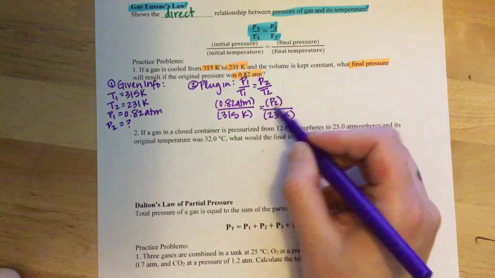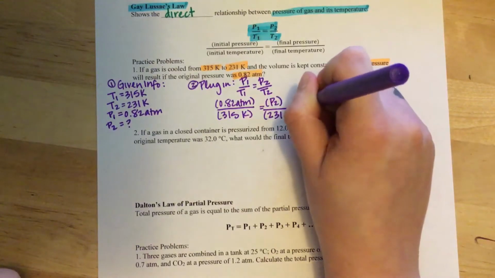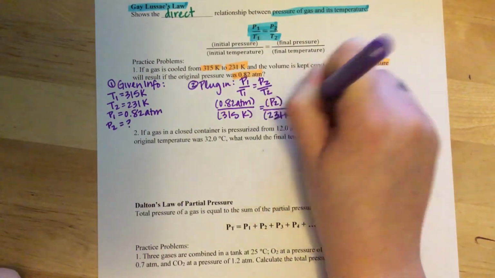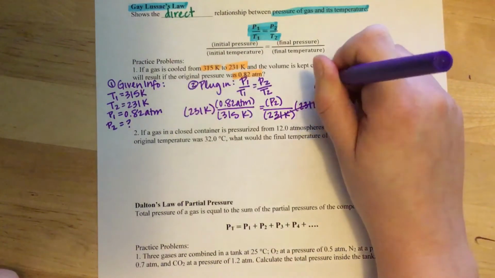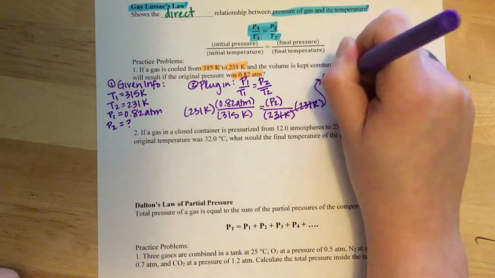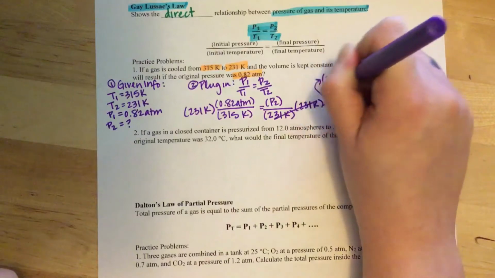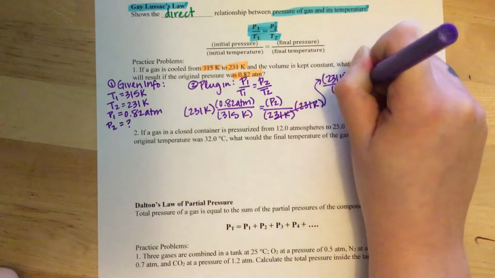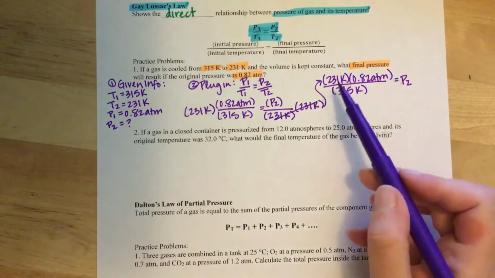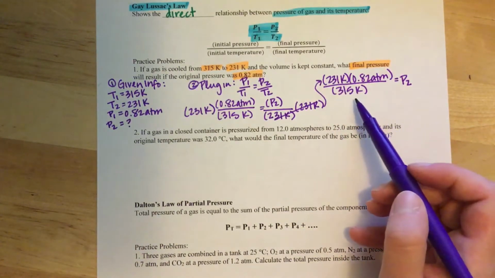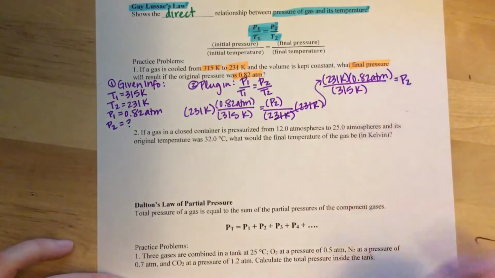Then we just rearrange to solve. So I want to isolate my P2 over here by himself, so I'm going to get rid of this 231 Kelvin by multiplying both sides by 231. That gets rid of it over here. So if we rewrite that, it'll be 231 Kelvin times 0.82 atmospheres over 315 Kelvin is equal to my P2. Then you just plug it into the calculator. So 231 times 0.82 divided by 315 will get you about 0.60.